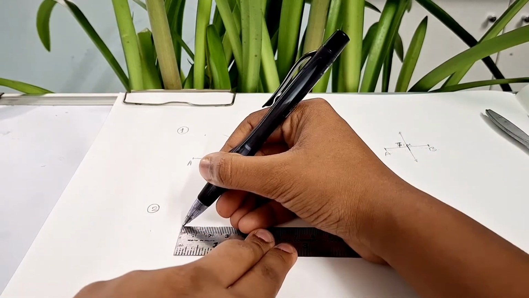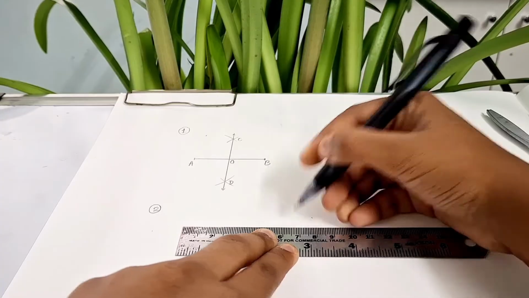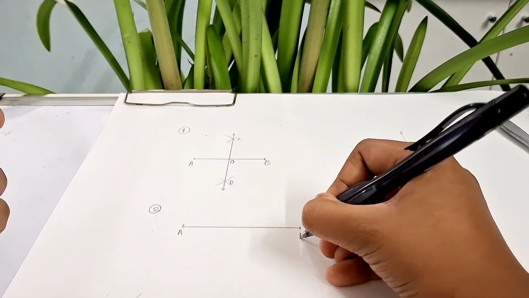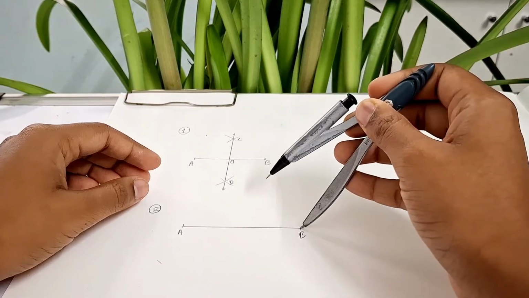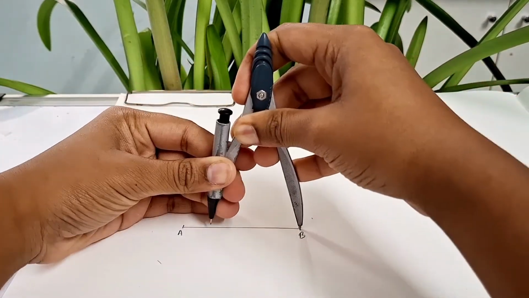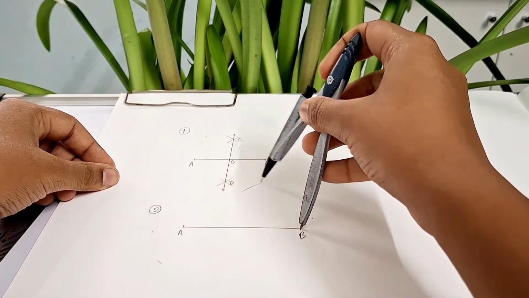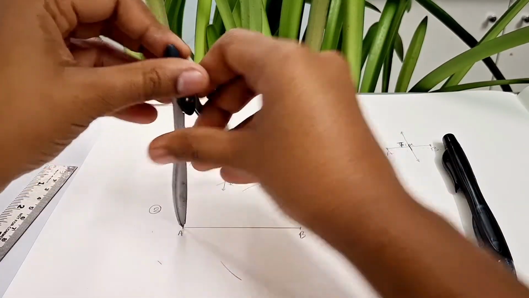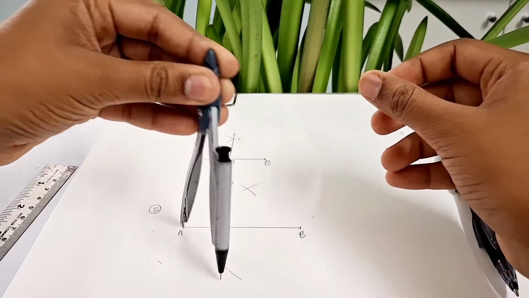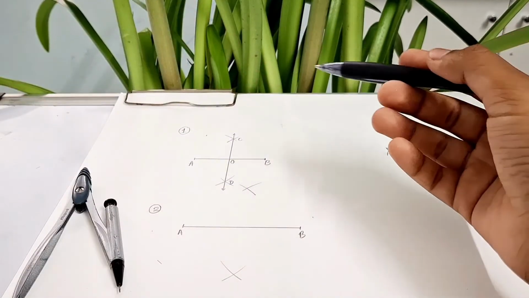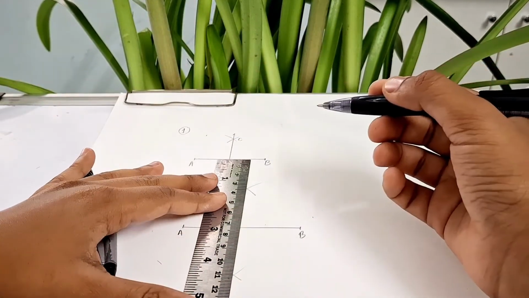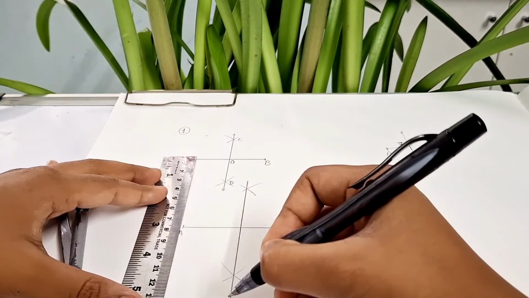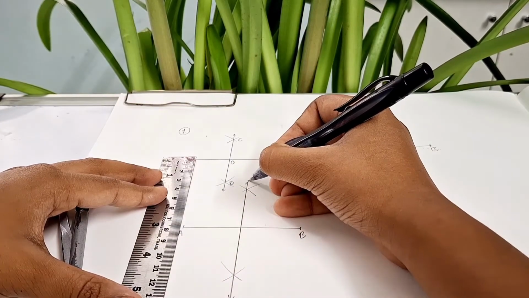Here I am drawing a line segment. This time it is 7 centimeter long. Now, as we learned before, more than half from both the points A and B, and join the point of intersection of arcs.